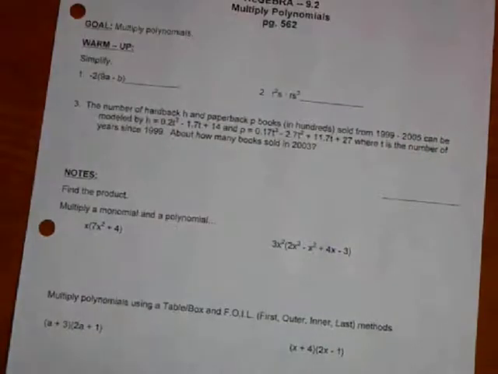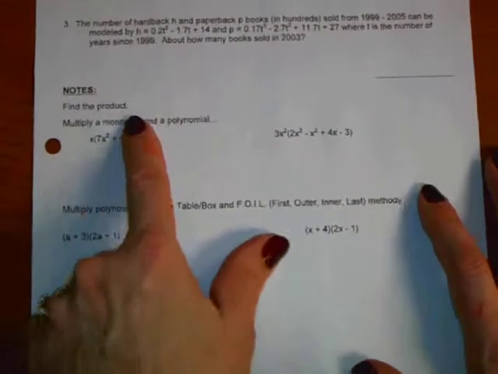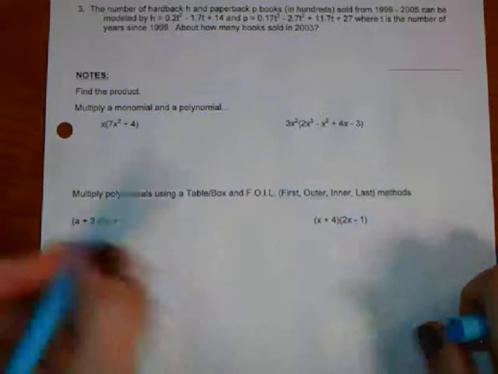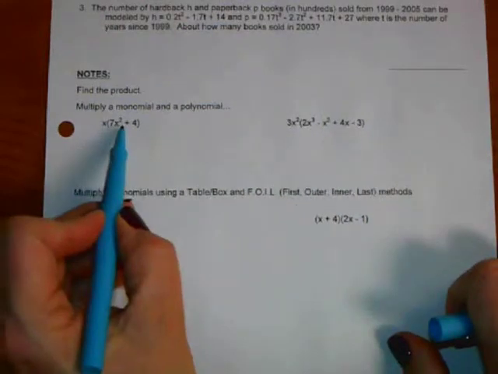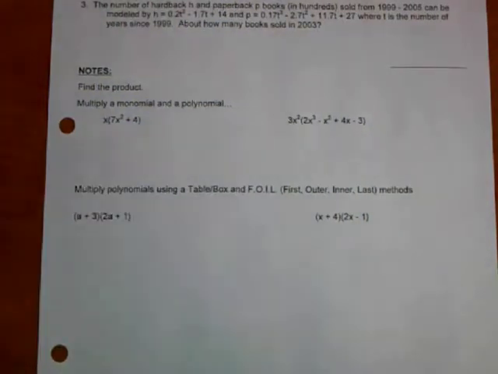And we are going to start with finding the product. That means to multiply. We're going to multiply a monomial times a polynomial, or this one is a binomial. Remember, monomial, binomial, and trinomial, they're all polynomials. Okay? So, it's just like distributing. It's just like when you have numbers and you distribute.